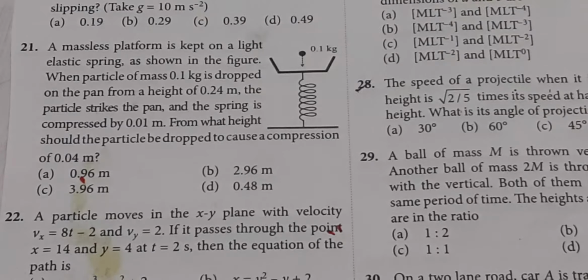and during collision there is no loss of energy. Now, when the mass falls on the pan, it will compress by some distance x, that is given here as 0.01 meter. Let us say x. Algebraically we have to get the equation.